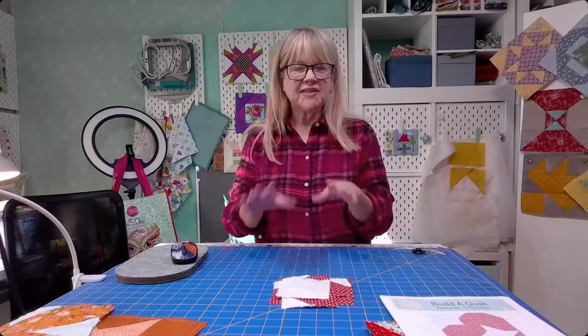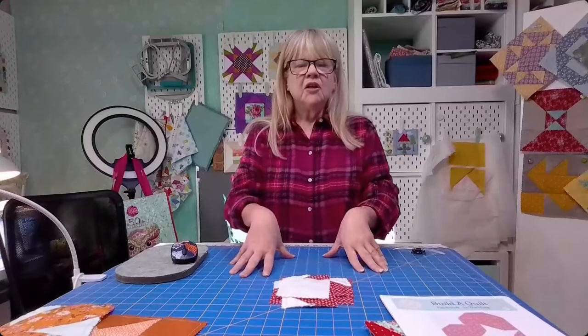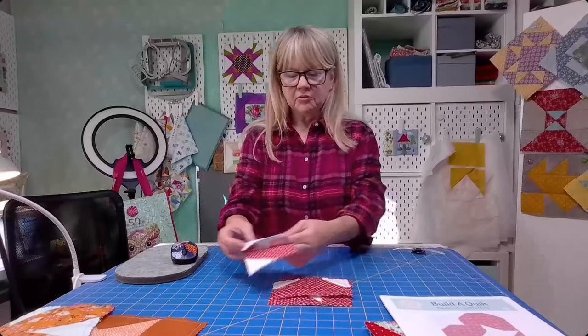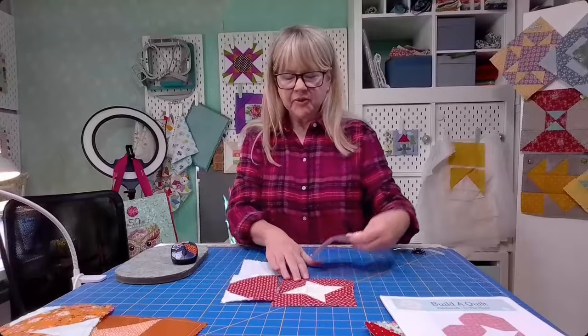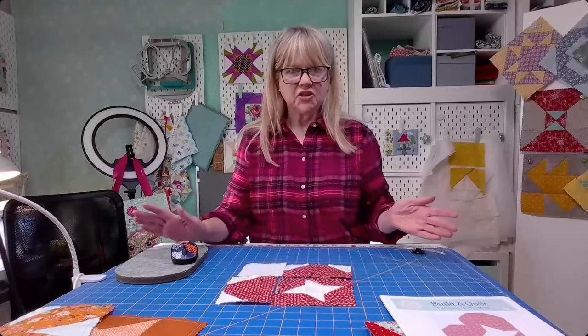So this finishes up at 8 by 8 inches. So this particular, the entire block, when it's put together, finishes up at 8 inches.